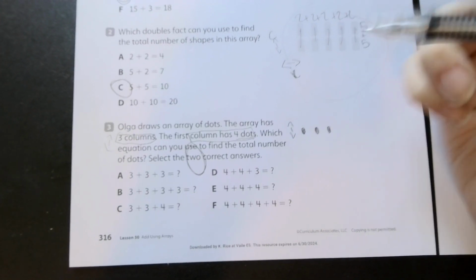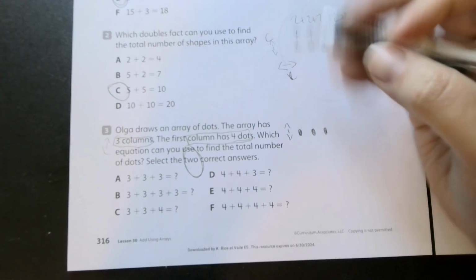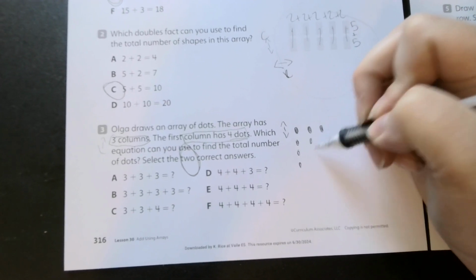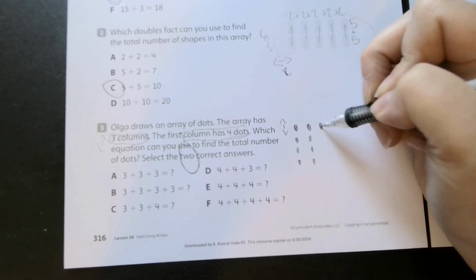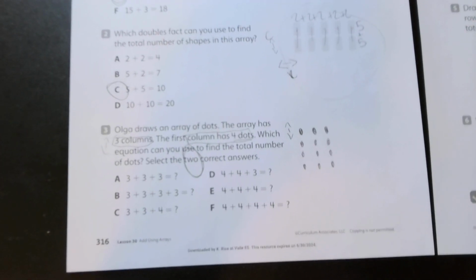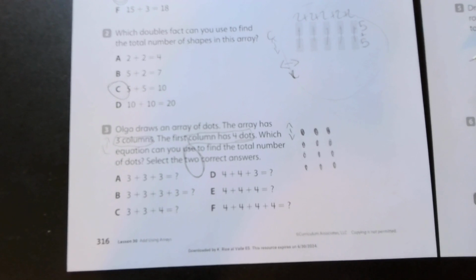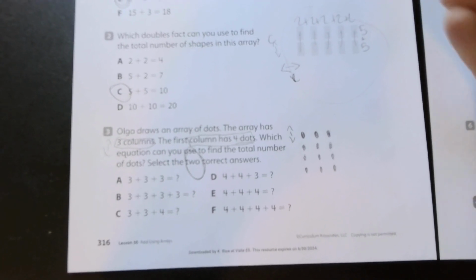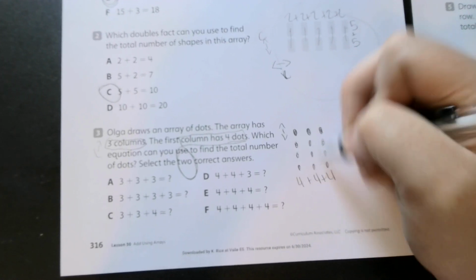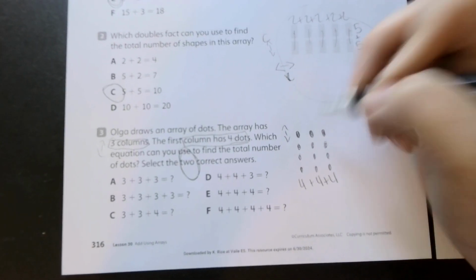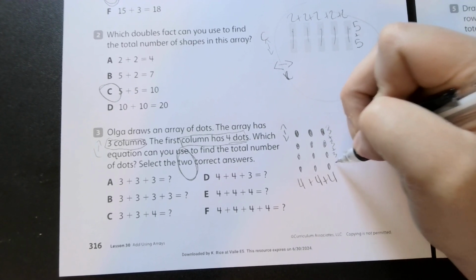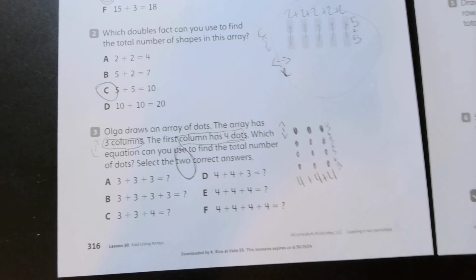Okay. And every single one of those has 4 dots in it. 1, 2, 3, 4. 1, 2, 3, 4. 1, 2, 3, 4. Okay, now it wants to know which 2 of these are correct. So you can either go 4 plus 4 plus 4, because we put the 4 dots in there, or you can go 3 plus 3 plus 3 plus 3. So which one of those work?